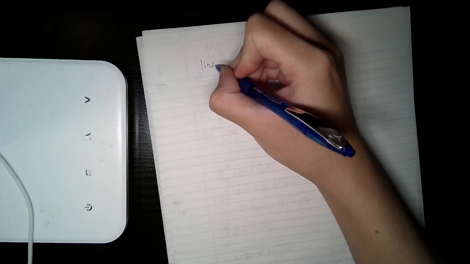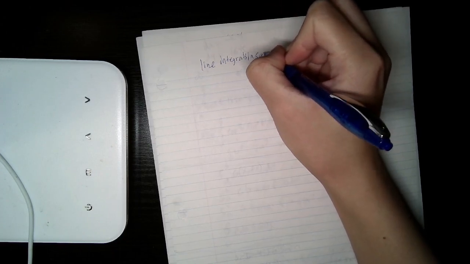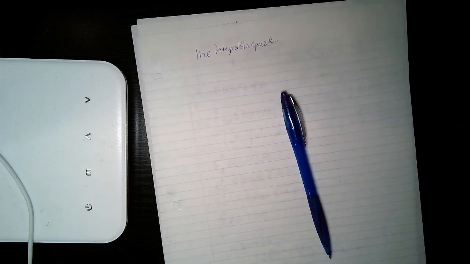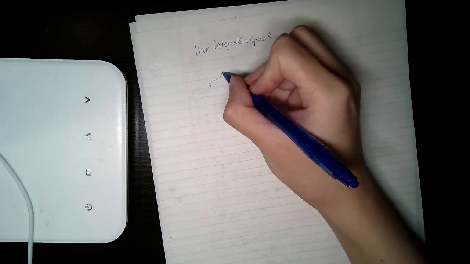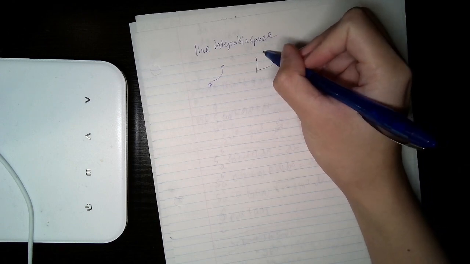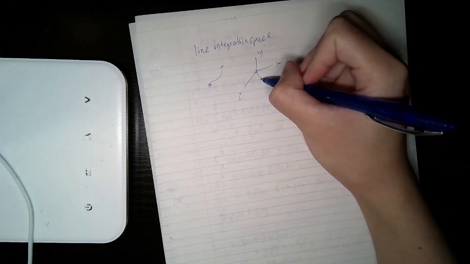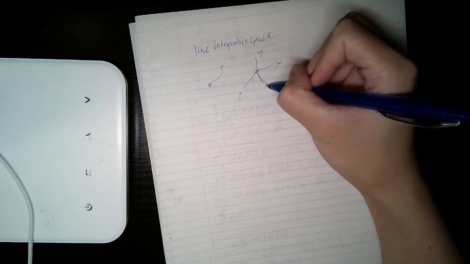So now we look at line integrals in space. Here's a line integral on a 2D plane. Oh, here you go, it's a line. Now they want you to do y, x, and then z. And they're going to say, oh, it went down this way.